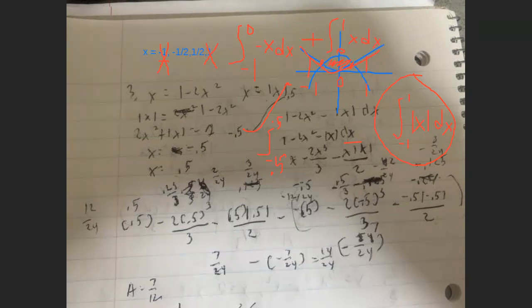Now we can integrate. We won't be able to directly integrate the absolute value of a function. We split it in half: a positive side and a negative side. Now we can integrate. So in your calculation, do you see it missing this part?